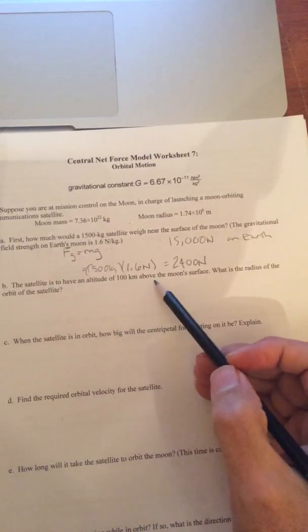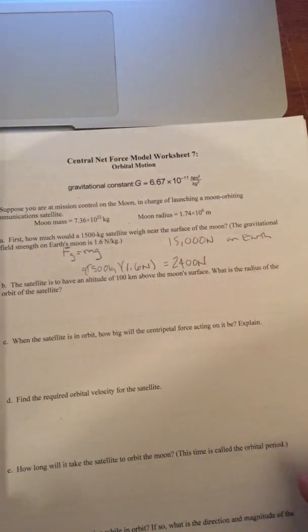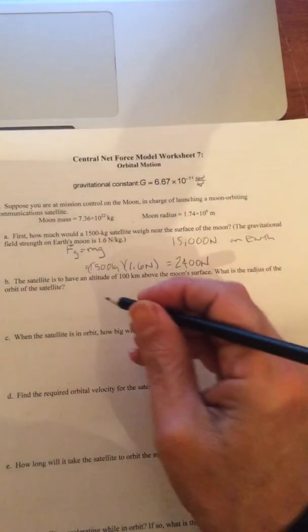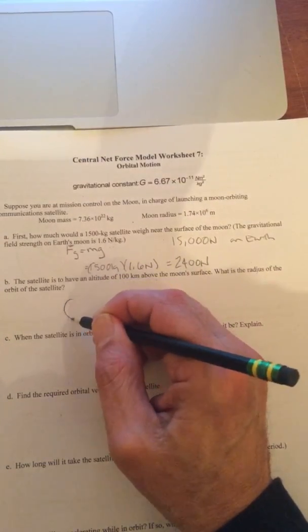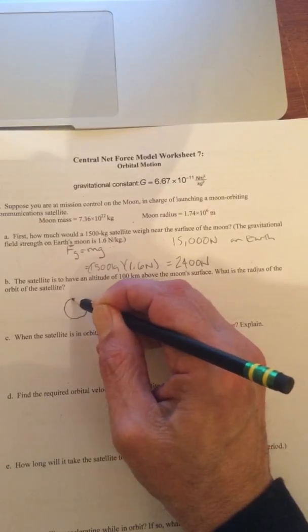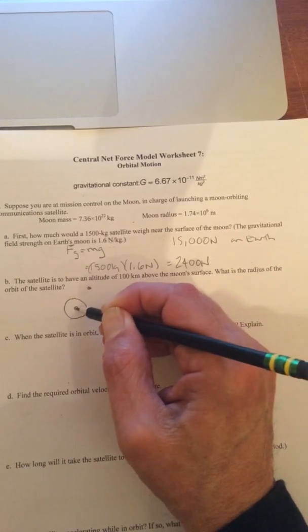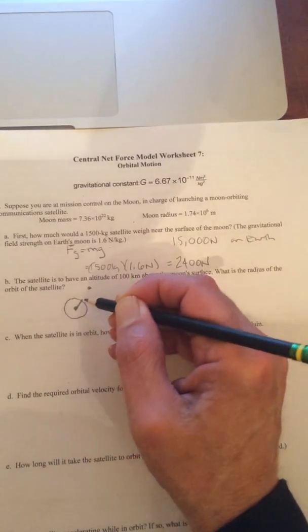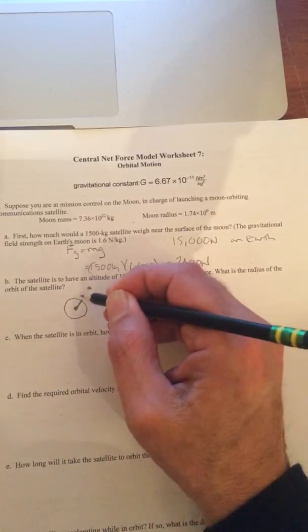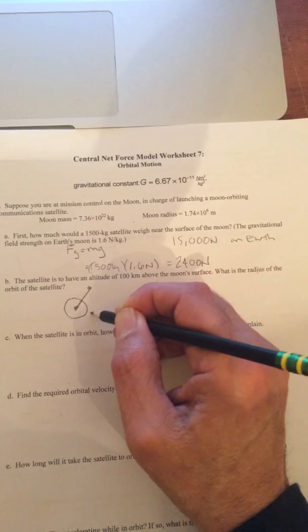The satellite is to have an altitude of 100 kilometers above the moon's surface. What's the radius of the orbit? So that's going to visit what we did last week and what you saw in the Poco Fiesta. I plant the seed, and then I come back and harvest it. So there's the moon. Here's the satellite. So the radius that we're going to use is the radius of the moon plus the altitude of the satellite.